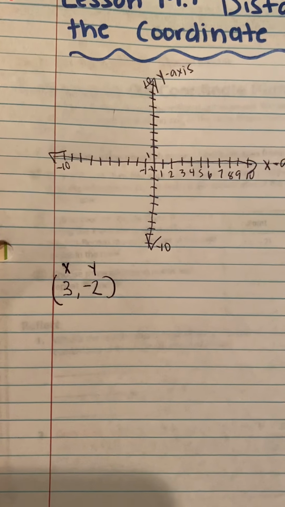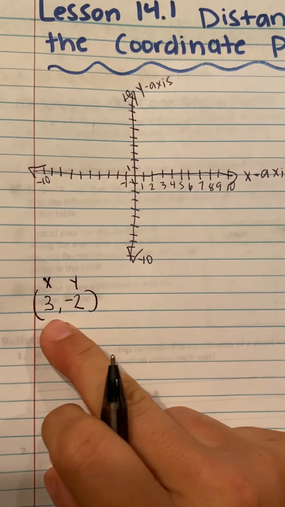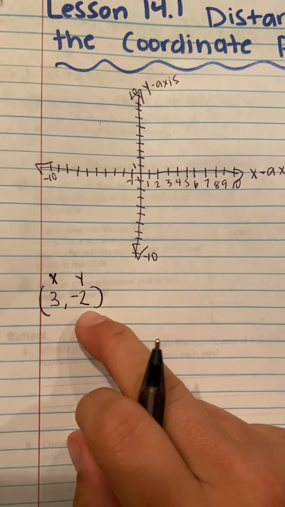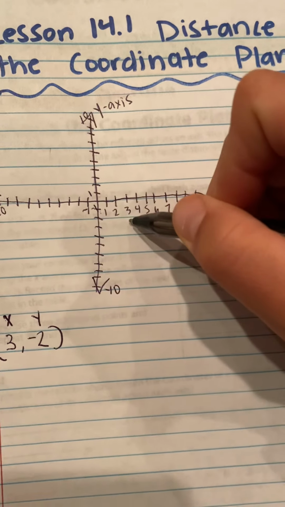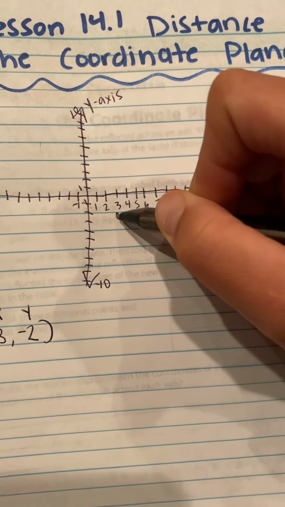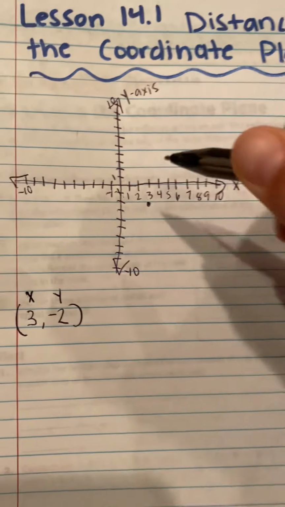In the alphabet. So I'm going to go over 3. Then I'm going to go up or down. Of course, it's going to be down, -2. So over 3, down 2. I'm going to plot it right there. All right, there's our point.